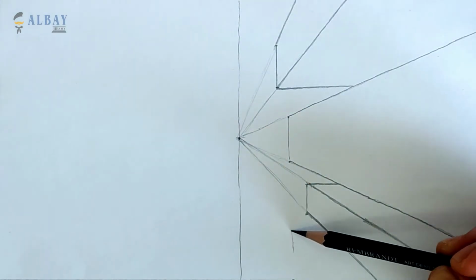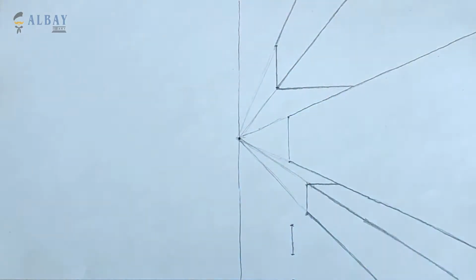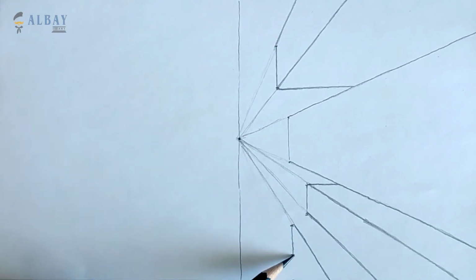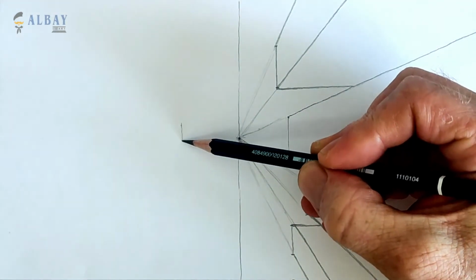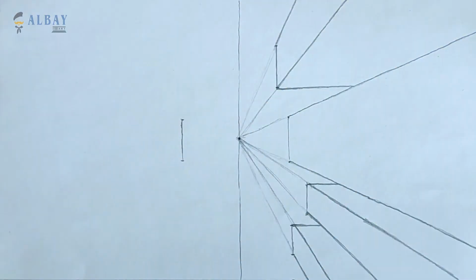Let's keep on drawing. We will draw many more buildings like the ones we have already done. We will use the same rules for each one. The number of buildings you draw is up to you. There are no limits. The height or width of the buildings is also up to you. There are no rules for that either.